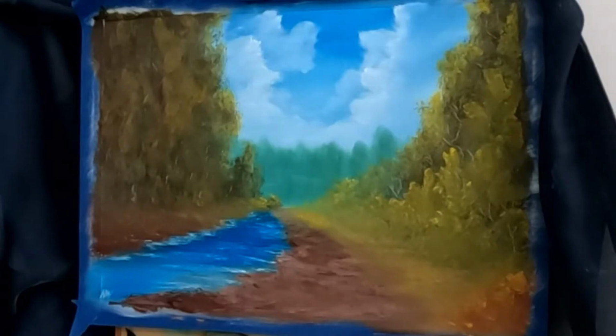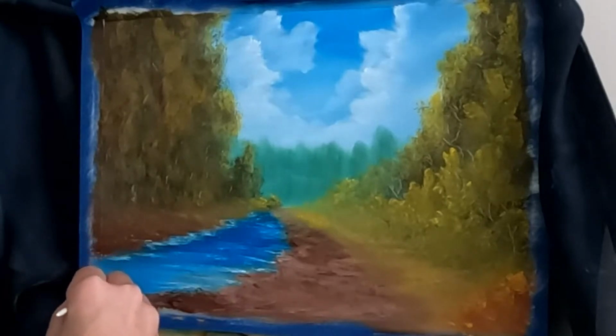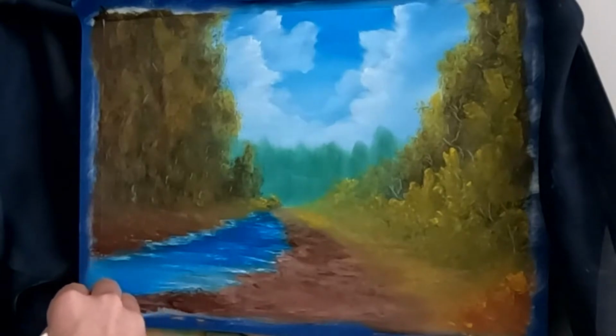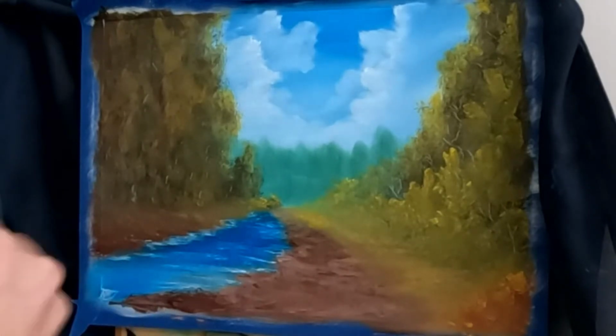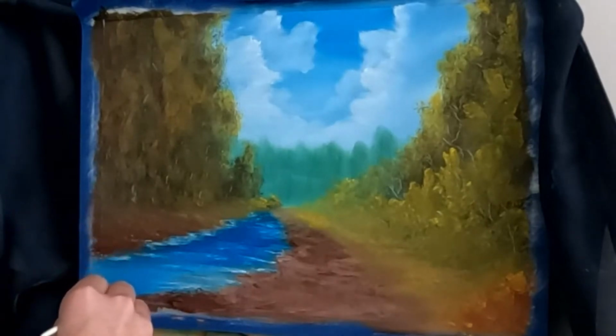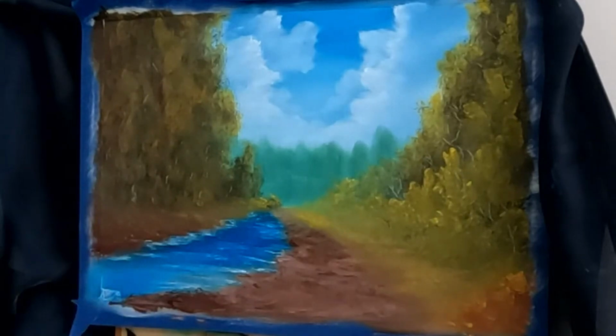I know back in the U.S. they have already started. They got strawberries growing and all my favorite springtime things. But here's just starting to bloom. Just starting.